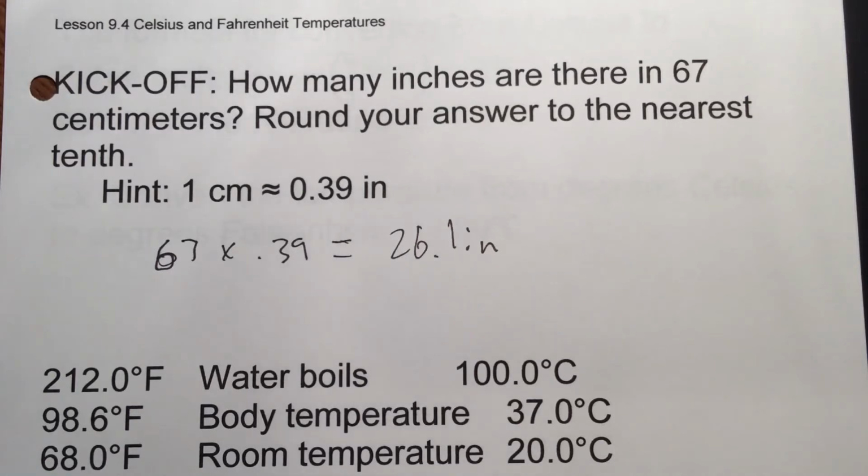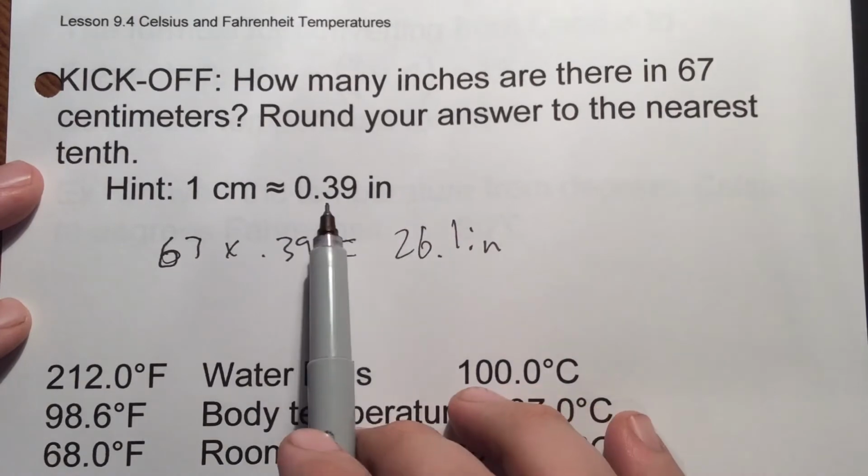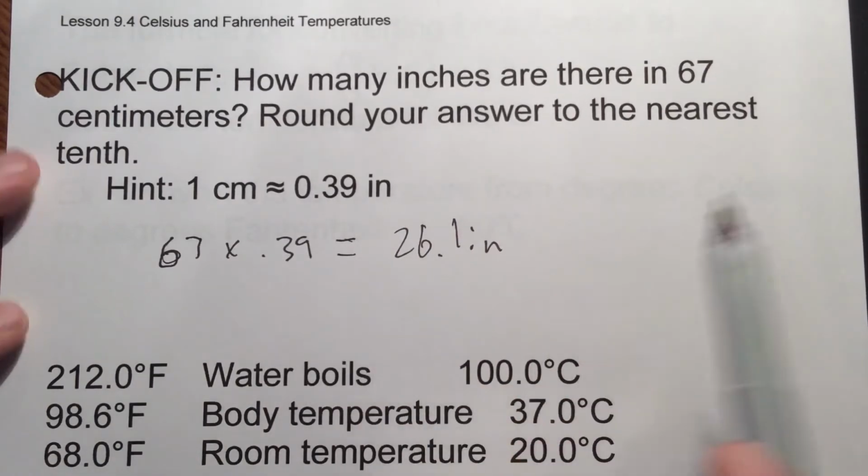But anyways, moving on. How many inches are there in 67 centimeters? You just take, if 1 centimeter is 0.39 inches, just multiply those. You're going to get the answer there.